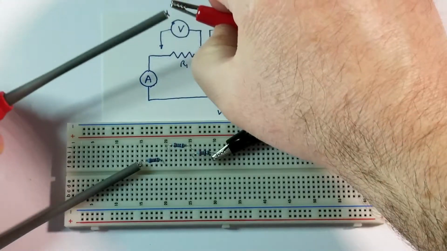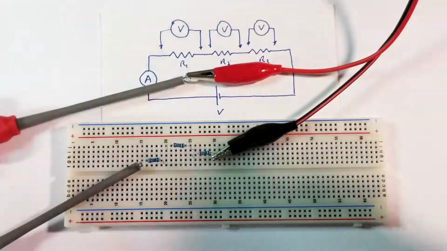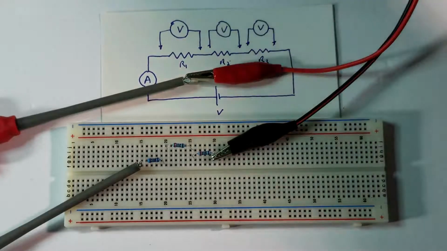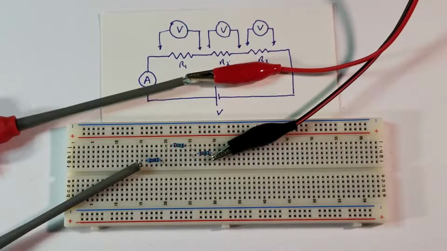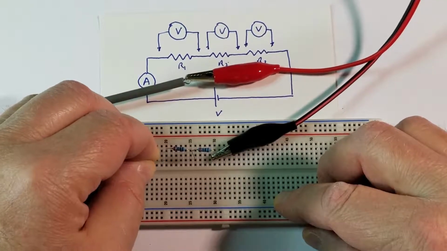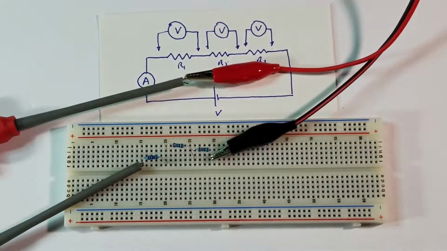Oops, this is disconnected. Let me connect it again a little better. There we go. So now let's power up. And let's see what we have. Oops, I put the resistor in the wrong place. You see, this was supposed to be the place, the column.